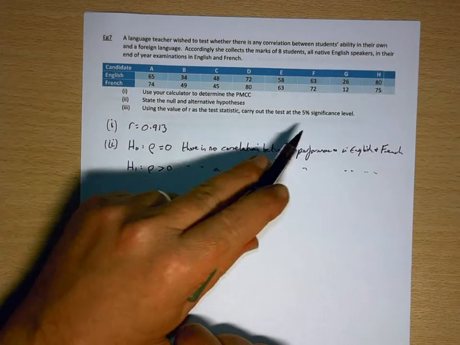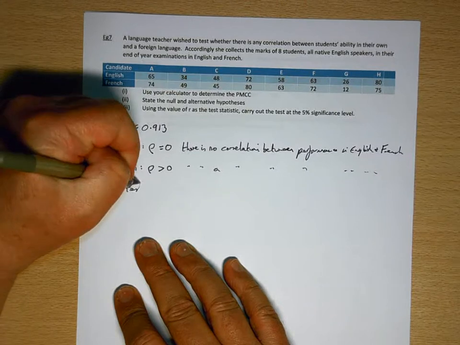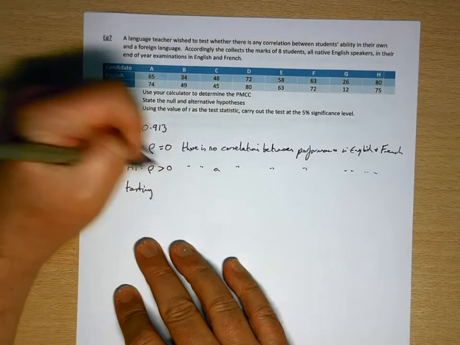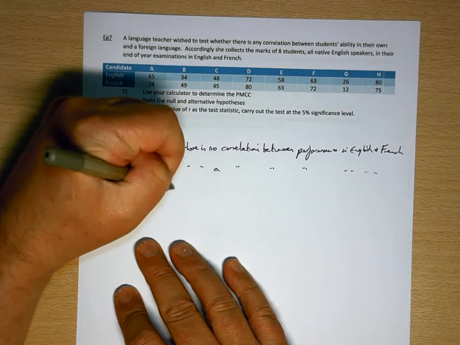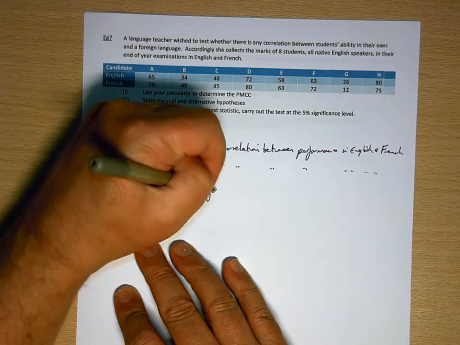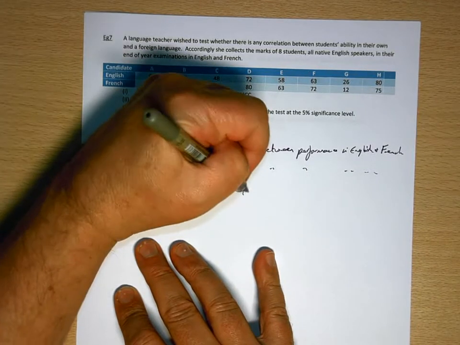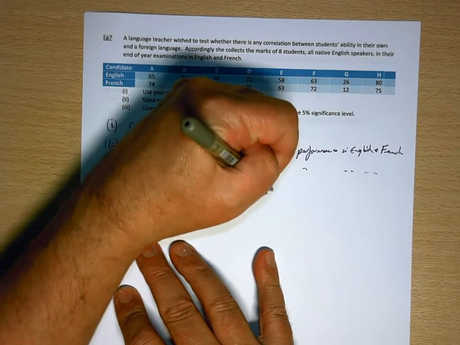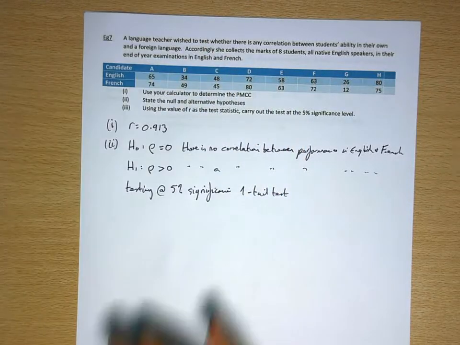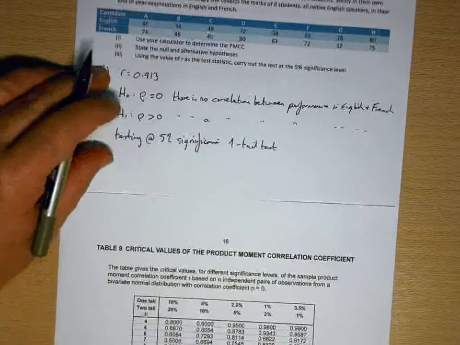So we're going to carry out this test at 5% significance level. Testing at 5% significance, and it'll be a one-tail test. So from our tables then we will get a critical value.